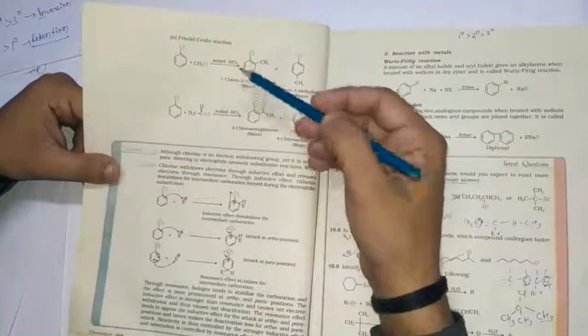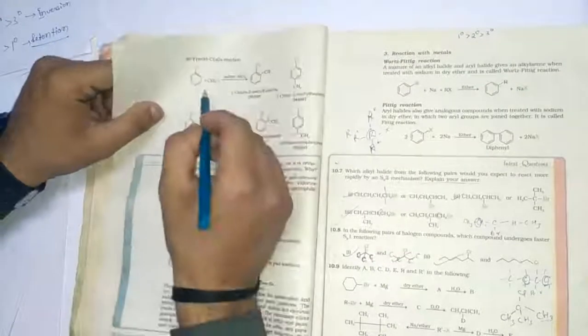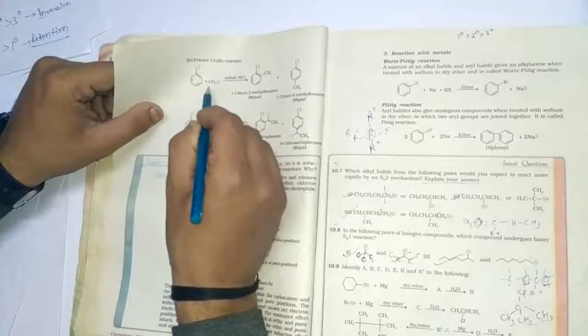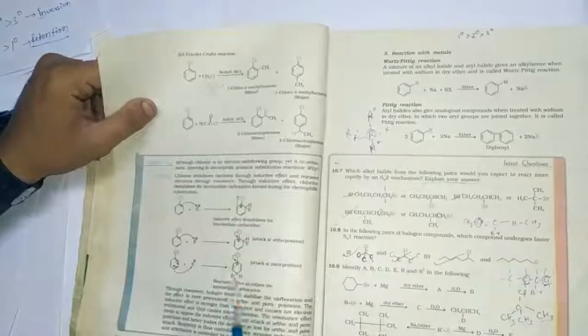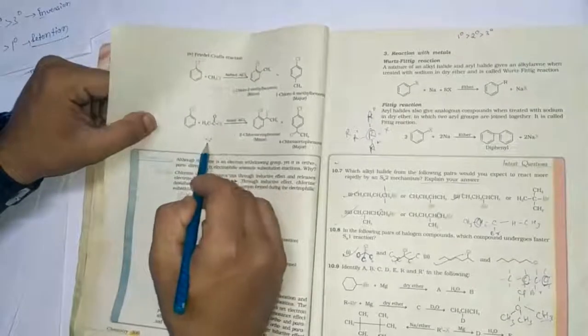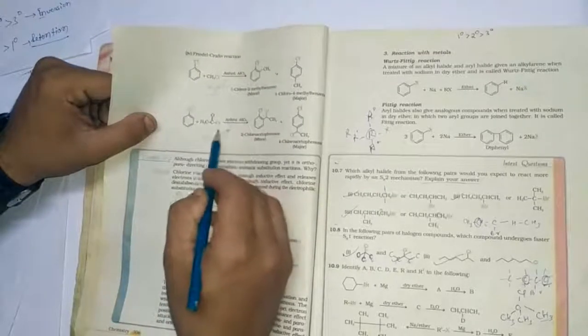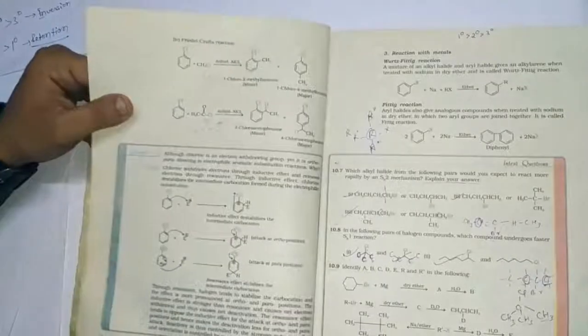Now you know what the Friedel-Crafts reaction is and how it proceeds. This is like CH3-Cl, it breaks into minus and plus. This is the attacking reagent that attacks. In this section the same thing happens: C double bond O and Cl, this bond breaks, this is minus, this is plus. This group is the attacking reagent.